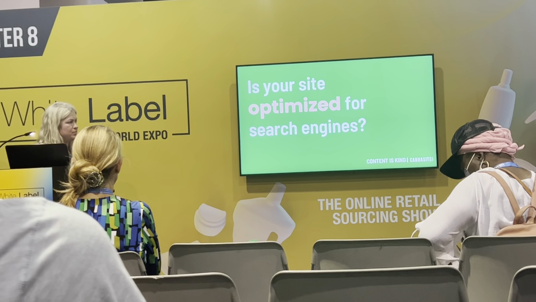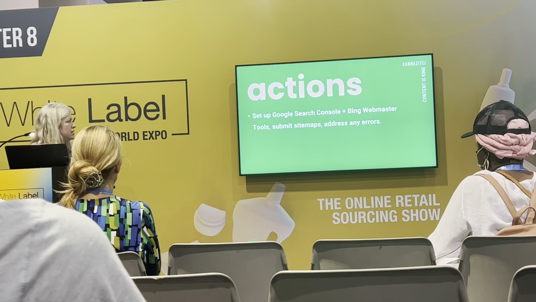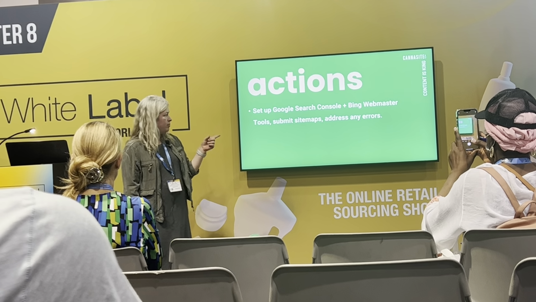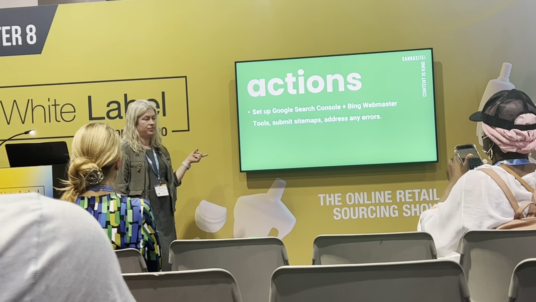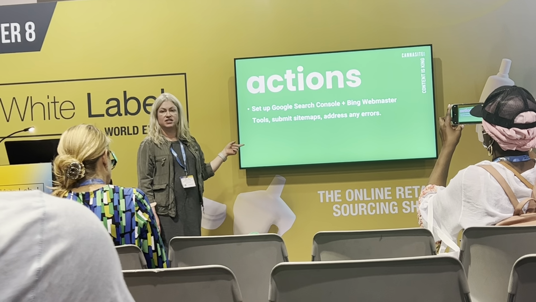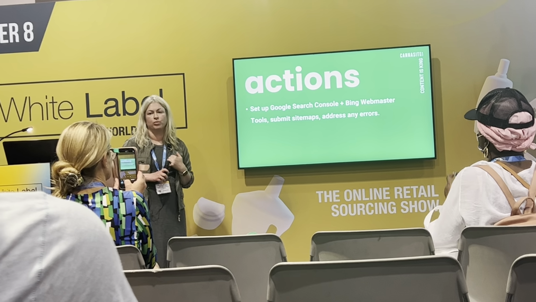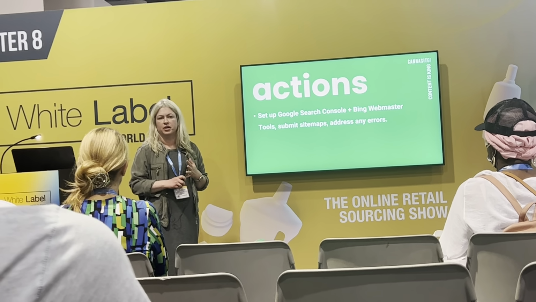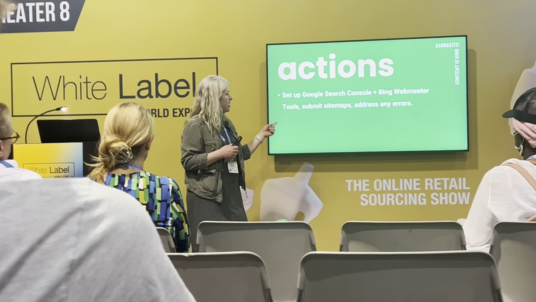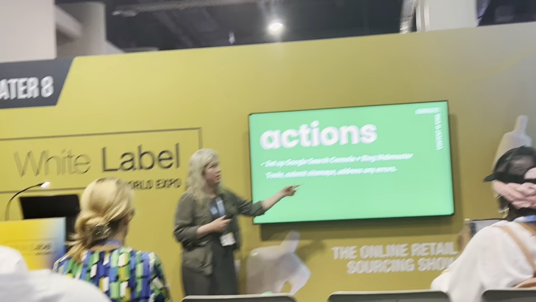Okay, is your site optimized for search engines? First thing you want to do is set up Google Search Console and Bing Webmaster Tools. They are both free. You then submit your sitemaps. If you don't have a sitemap, WordPress has plugins that make them for you. I'm assuming that Squarespace, Shopify, those sites have solutions as well. And then address any errors that may come up.